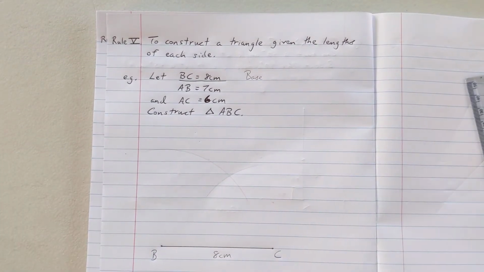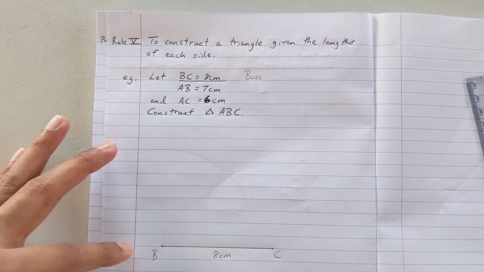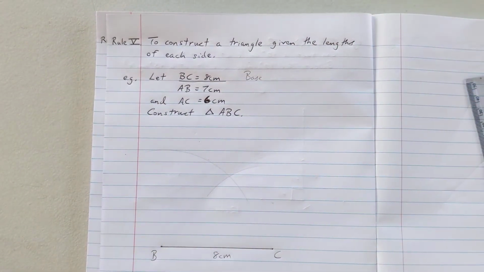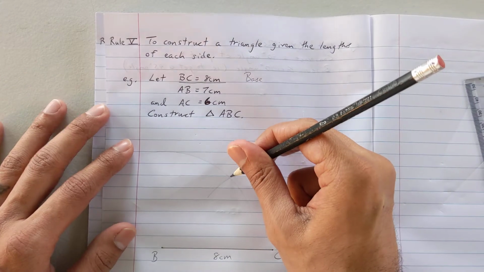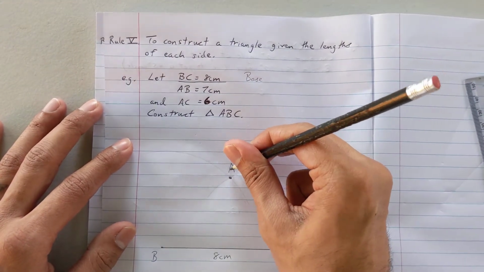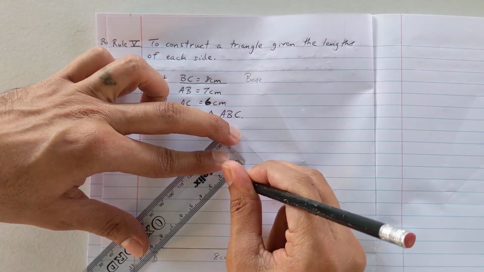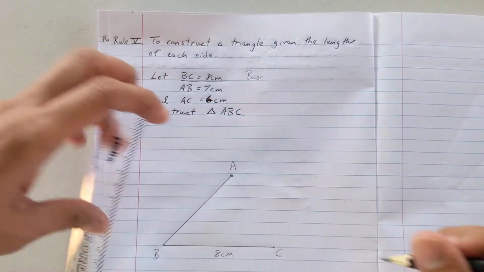So this first arc, 7 centimeters from B, and the second arc, 6 centimeters from C. So where both of them meet satisfies both situations. So that has to be my point A, and I finish off my triangle there by connecting it up. And that's it. We drew the triangle.